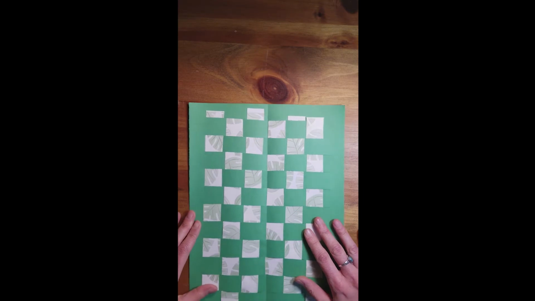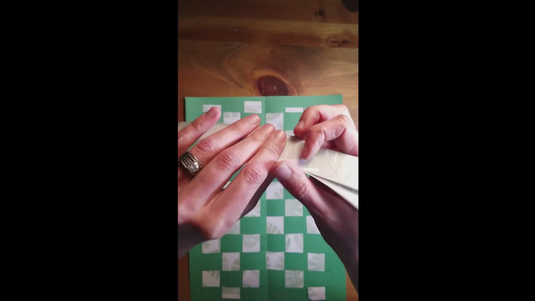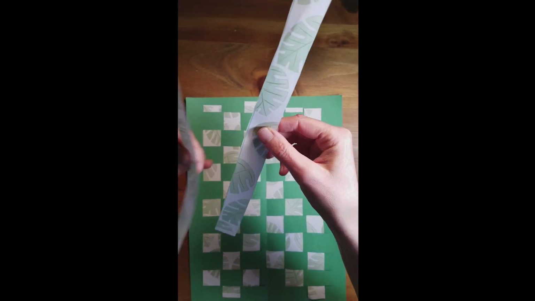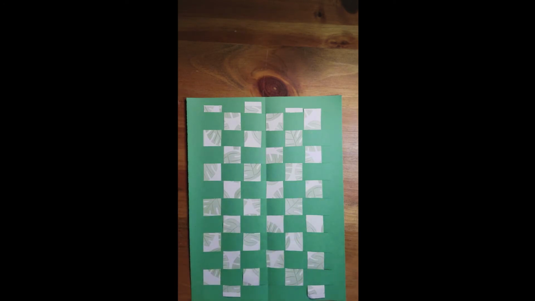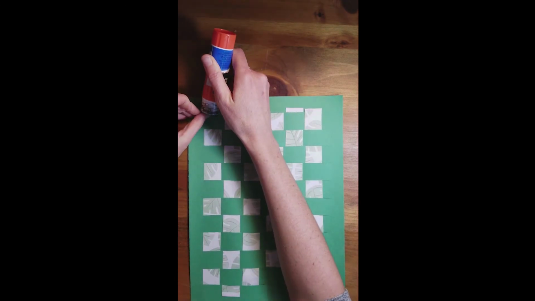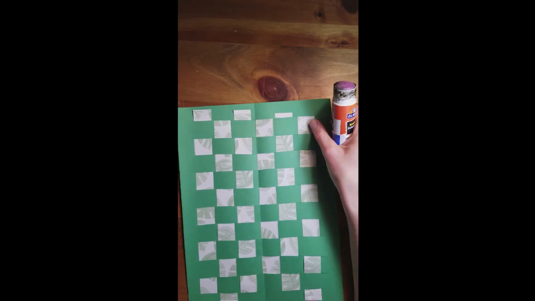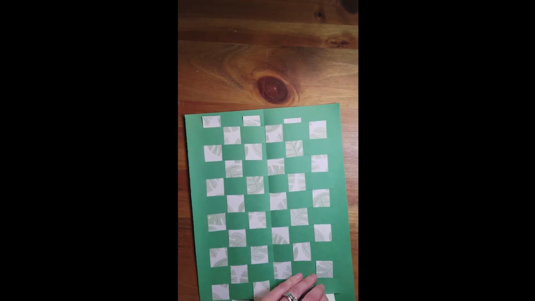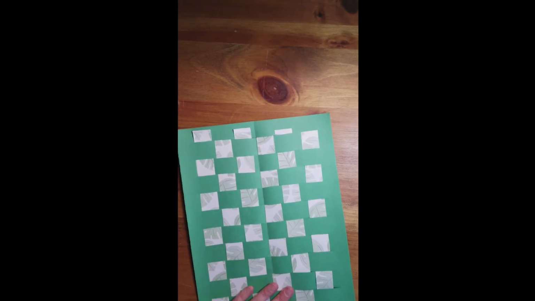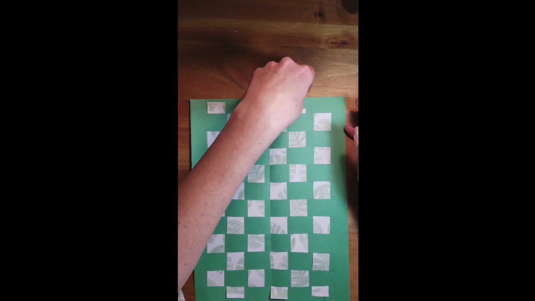Okay, now you're ready to glue. You're going to have 2 strips that you don't really need. You can get rid of those. I'm going to go glue my ends. Glue real carefully there. Okay. What do you think, Ucan? Do you like my arts and craft project?